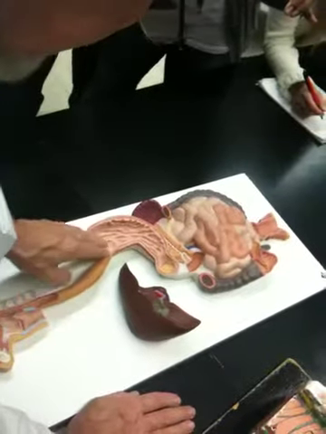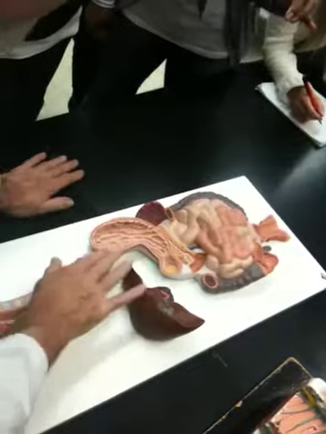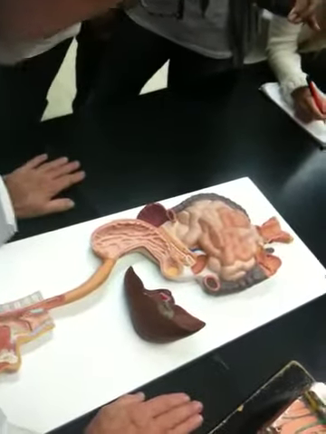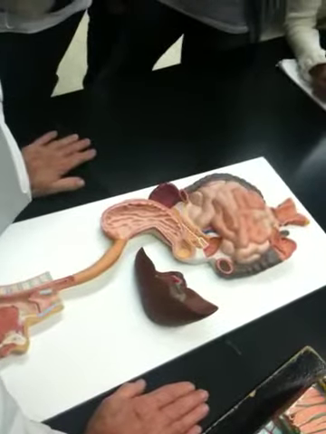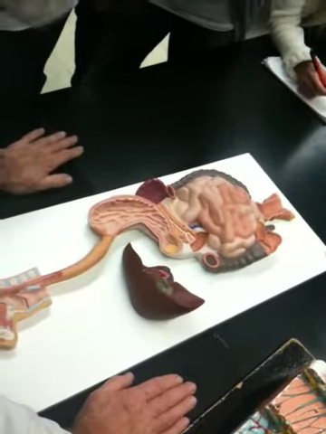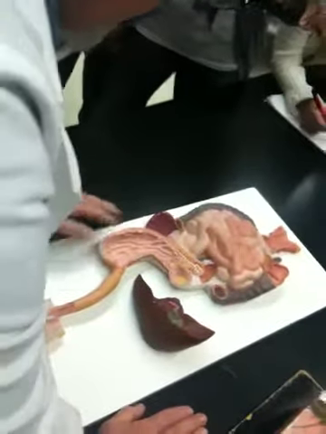Acidic contents regurgitating up into the esophagus can cause esophageal erosion and put you at high risk for lower esophageal cancer. At the very least, you can get GERD, gastroesophageal reflux disease.